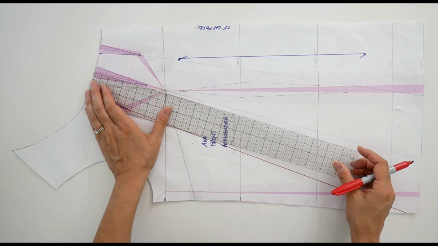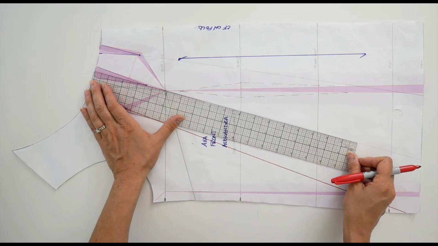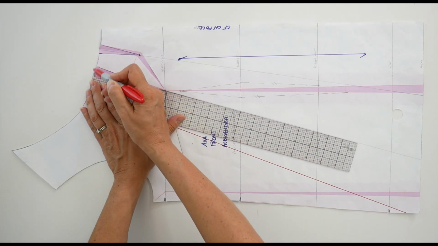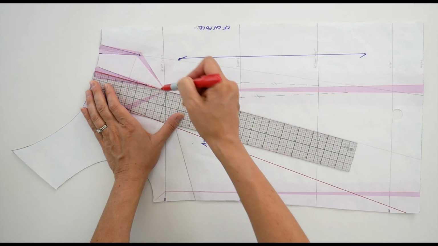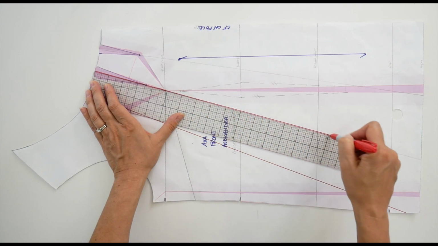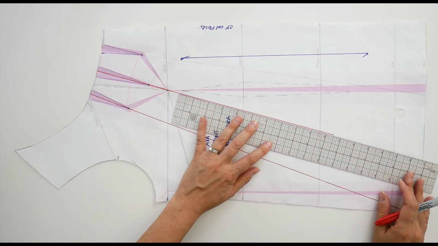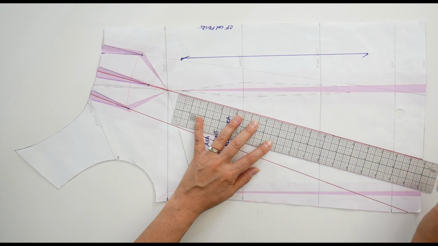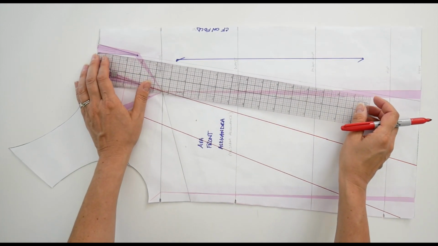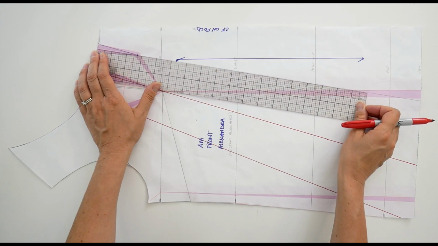You're going to do the same thing to the other 2 darts. Again, taking the center of the dart volume that you have, regardless of how small it might be, drawing it to the dart point, and then extending it out to the edge of the pattern wherever that may have landed for you. And I just have one more to do, and I'll do that one as well.